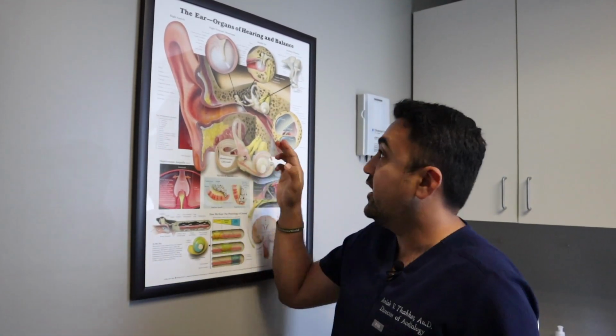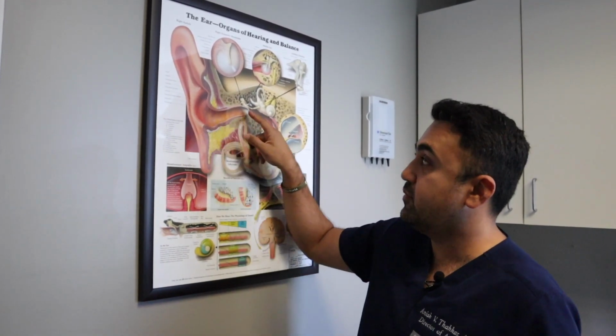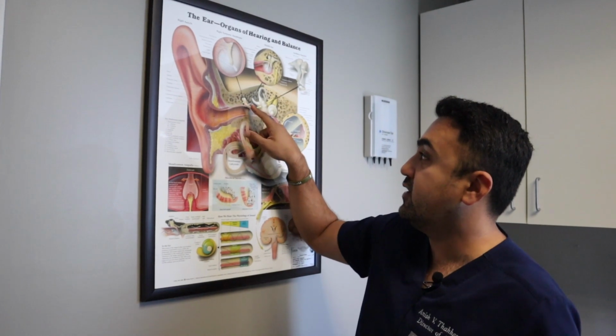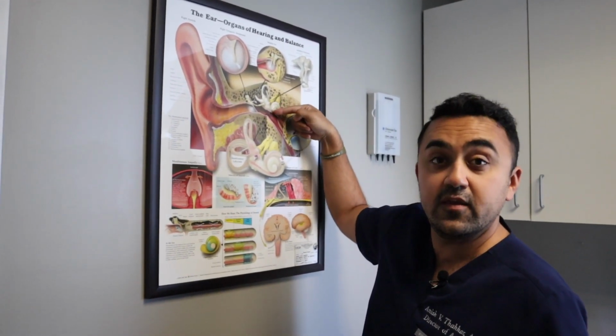Bone conduction hearing, as opposed to air conduction hearing, is when we put a stimulator, it's called a bone oscillator, right on the mastoid process of the temporal bone, and we are able to stimulate the bone directly. What that does is we skip the ear canal, we skip past the eardrum, the malleus, incus, stapes, and through bone, we're able to stimulate the cochlea, our hearing organ, directly.